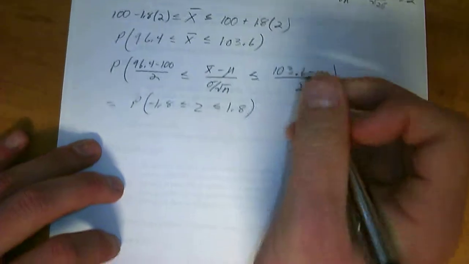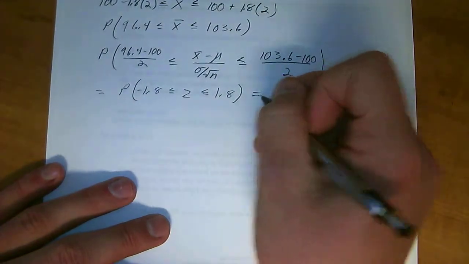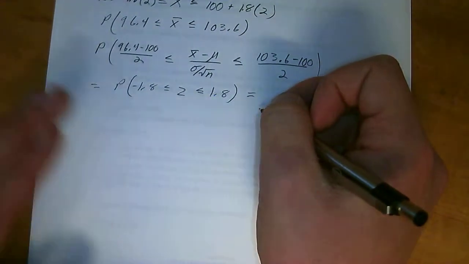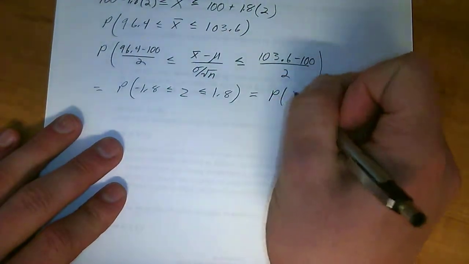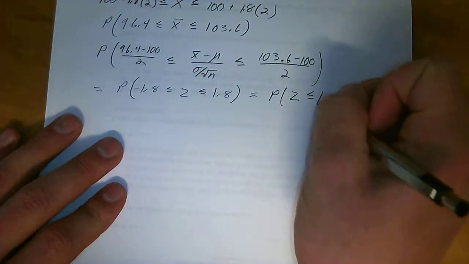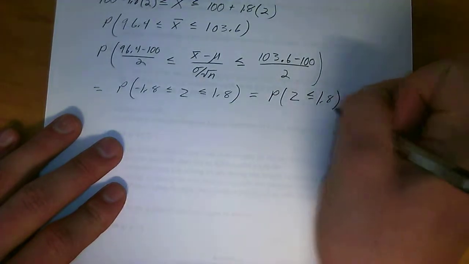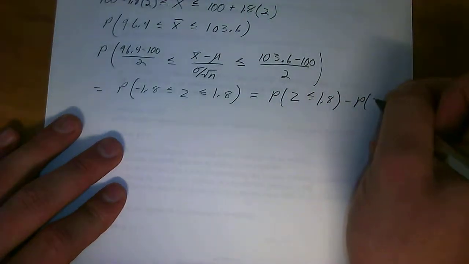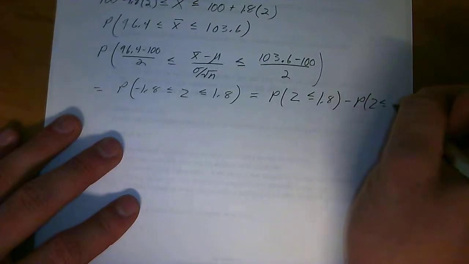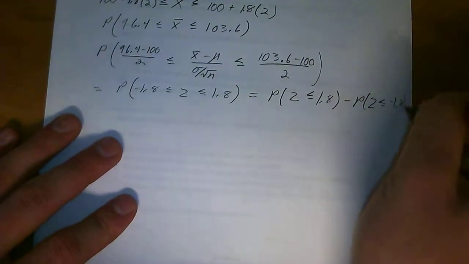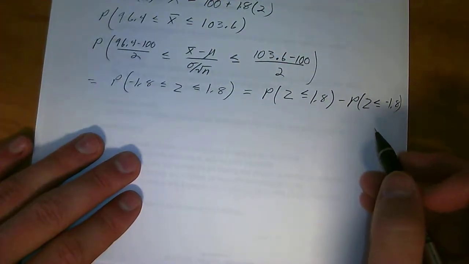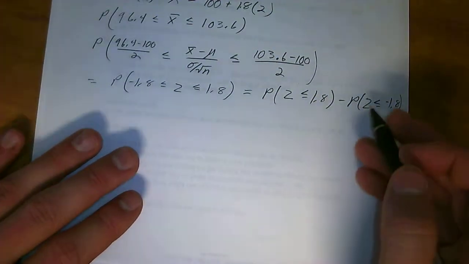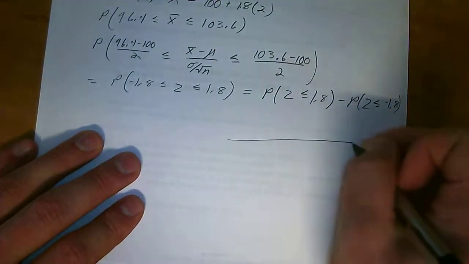1.8. Then you want to put a limit on this because you don't have a very clear boundary here: the probability of z less than or equal to 1.8 minus the probability of z less than or equal to negative 1.8. Basically, let's create a line.